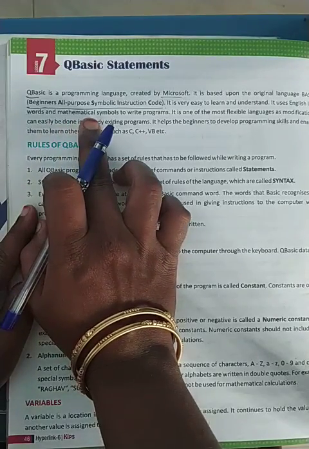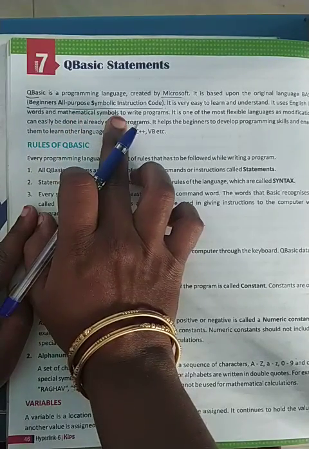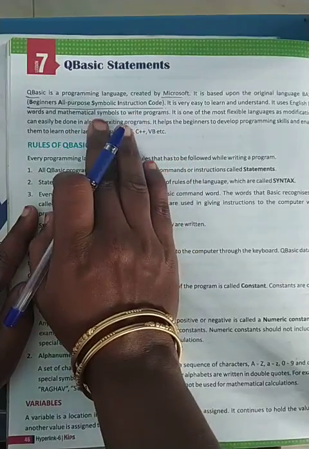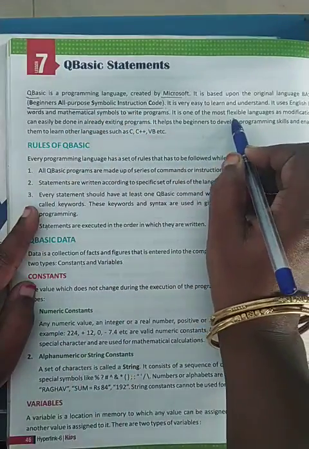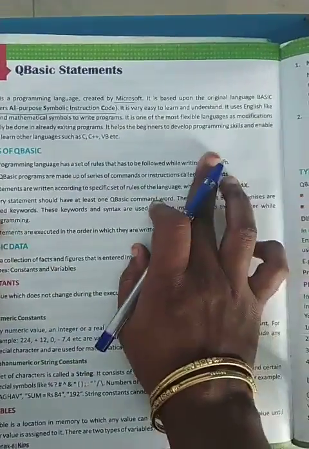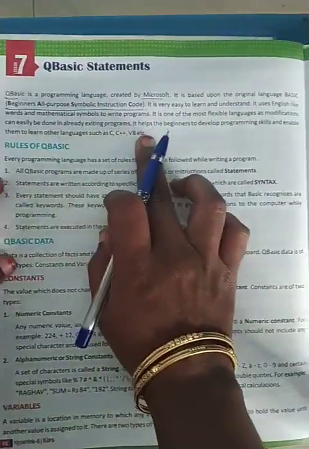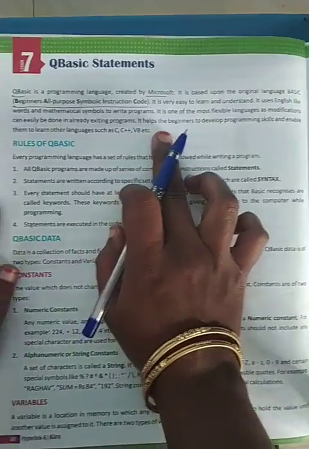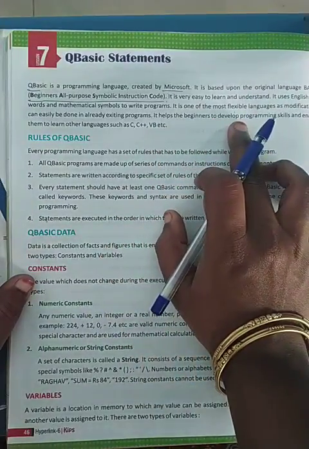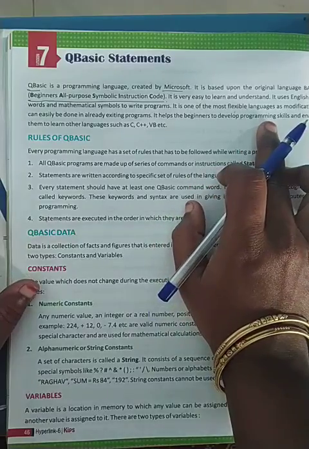Most mathematical symbols, like plus to add, all the mathematical symbols can be used here. And it is most flexible, easy to learn, and you can modify the already existing programs, everything. So this is a beginner's very, very easy language to be learnt.